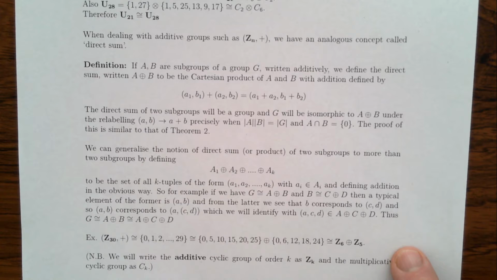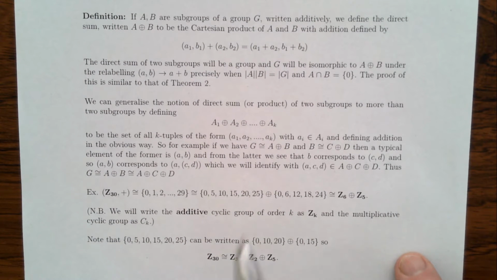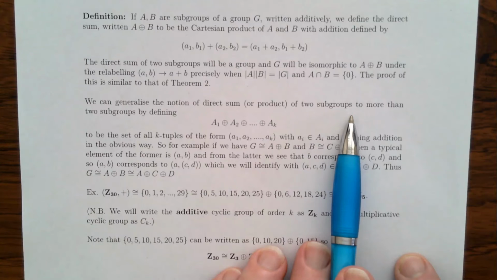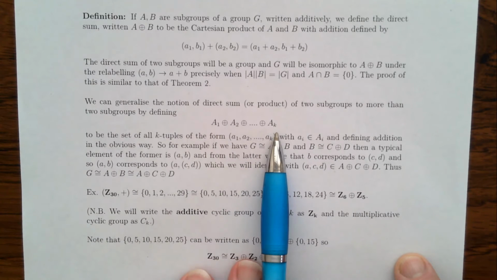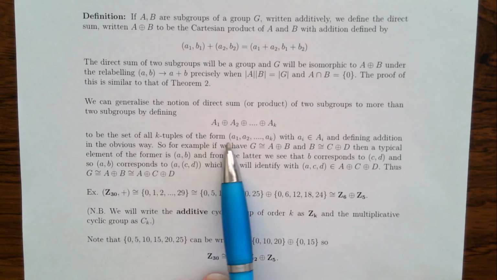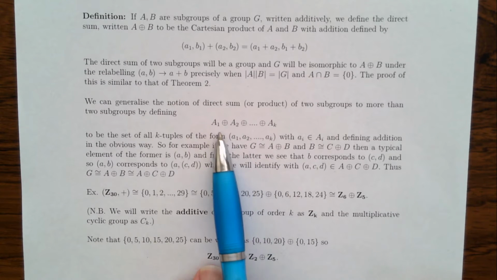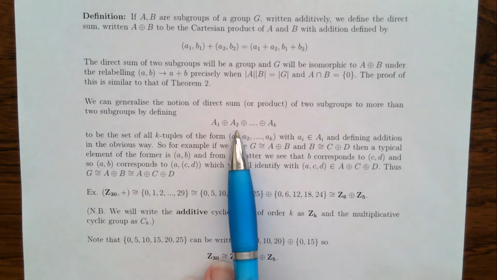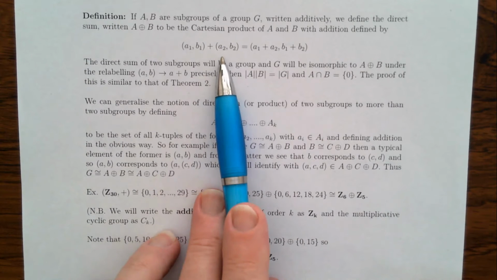Now we can generalize this notion of direct sum, and later on of direct product, of two subgroups to more than two subgroups by simply making this definition here. We're going to define this object to be the set of all k-tuples of the form (a1, ..., ak), where a1 belongs to capital A1, a2 in capital A2 and so on, and you define addition in the obvious way, the same as we did back up here.